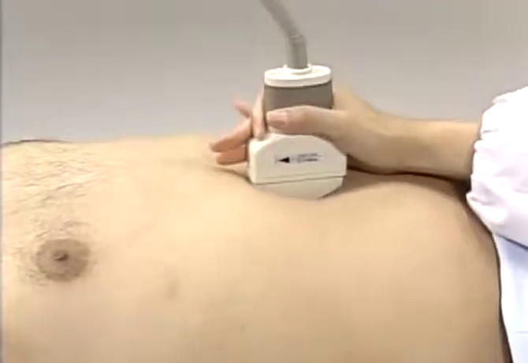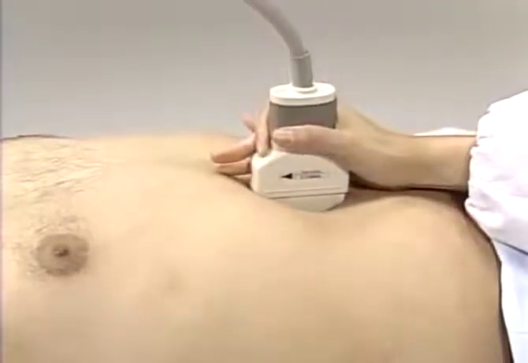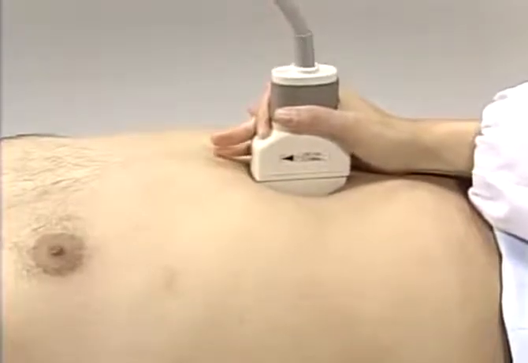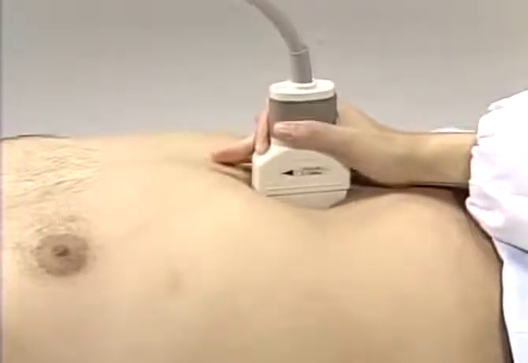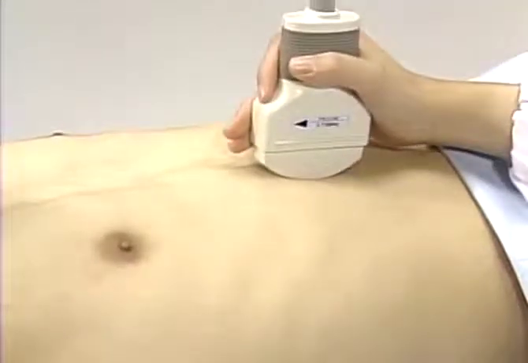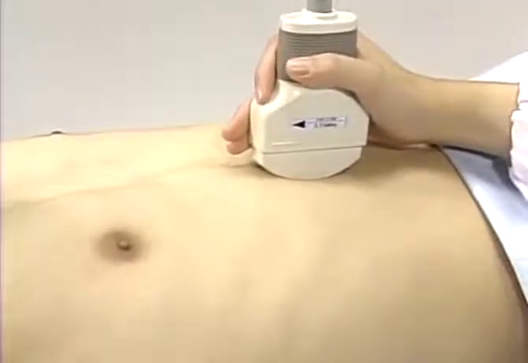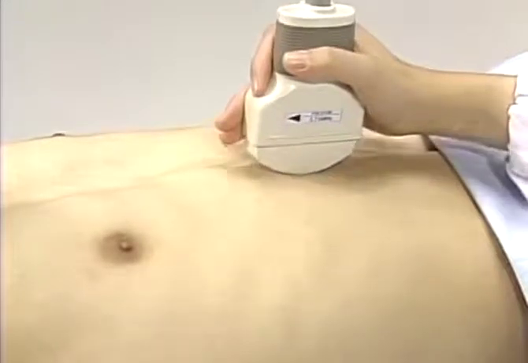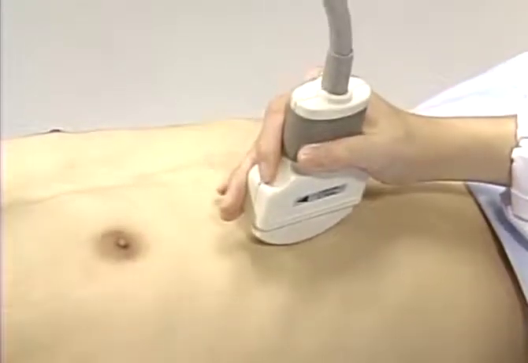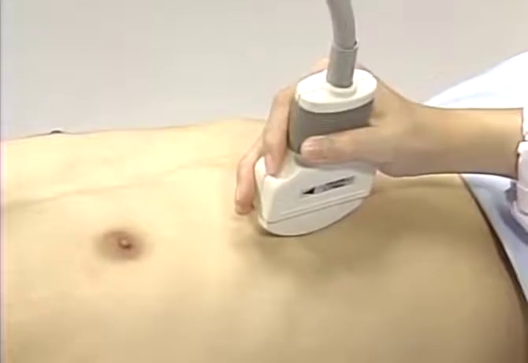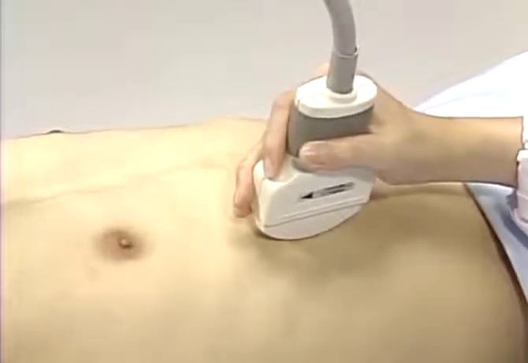If the patient is rather obese, press the probe firmly against the skin. If the patient is lean, press the probe lightly on the skin. In both cases, if the probe corner is pushed down too forcefully against the ribs, it will cause pain to the patient.